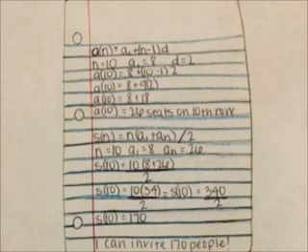Now we have all of the information that we need to solve for the total number of seats. We'll start with that first formula. S of n equals n times (a1 plus an) divided by 2.